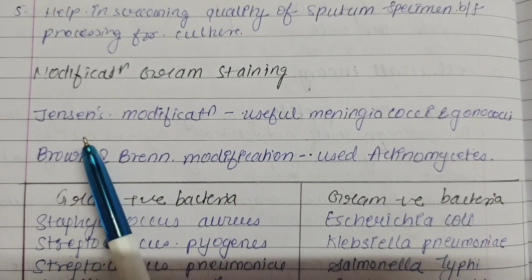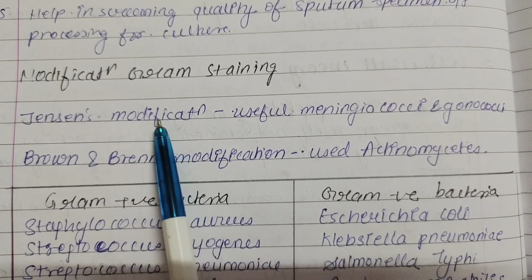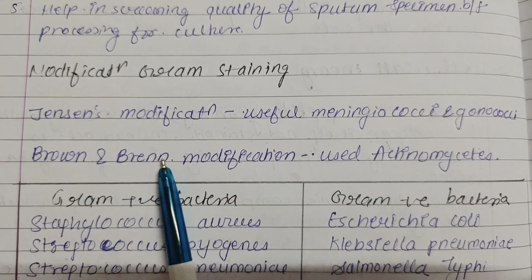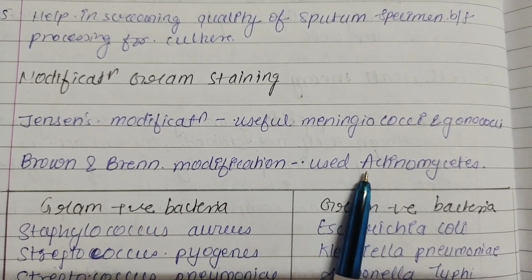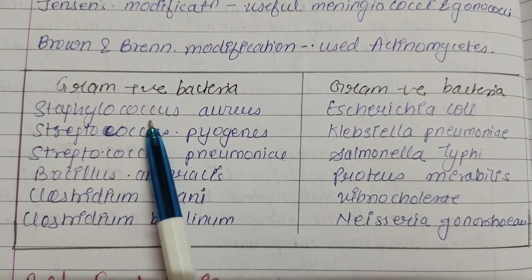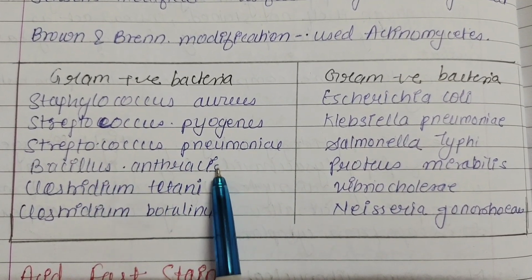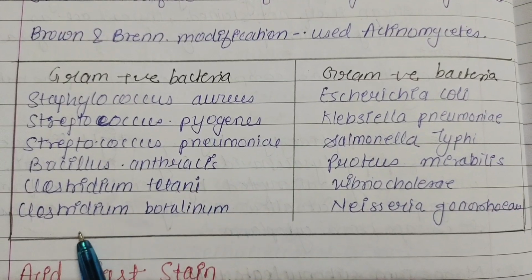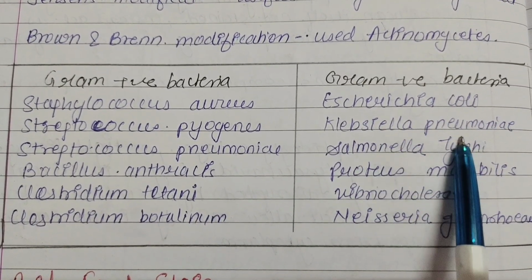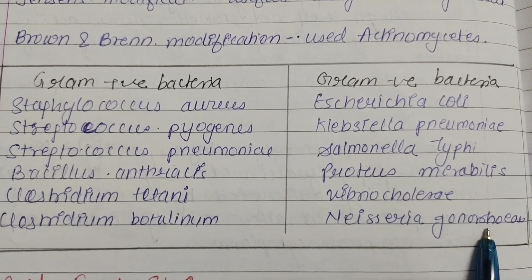Modifications of gram staining are: Jensen modification, useful in meningococci and gonococci; Brown and Benn modification, used for actinomycetes. Then gram positive bacteria examples are Staphylococcus aureus, Streptococcus pyogenes, Streptococcus pneumoniae, Bacillus anthracis, Clostridium tetani, Clostridium botulinum. Gram negative bacteria examples are Escherichia coli, Klebsiella pneumoniae, Salmonella typhi, Proteus mirabilis, Vibrio cholerae, Neisseria gonorrhoeae.